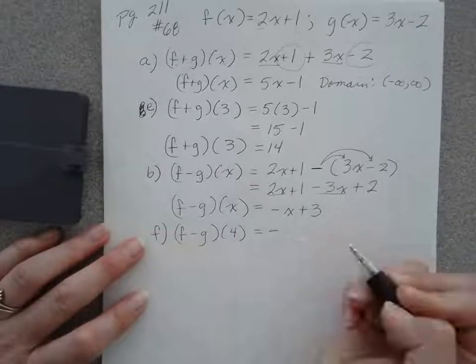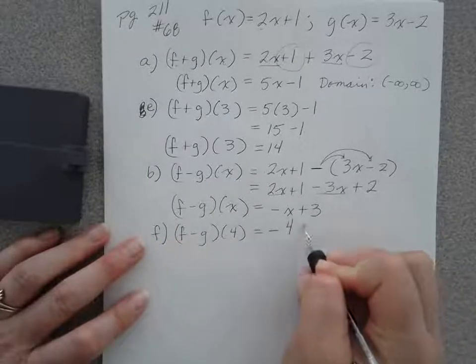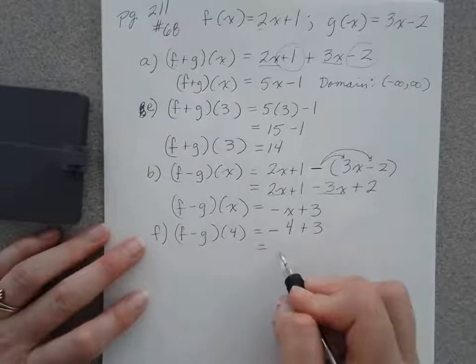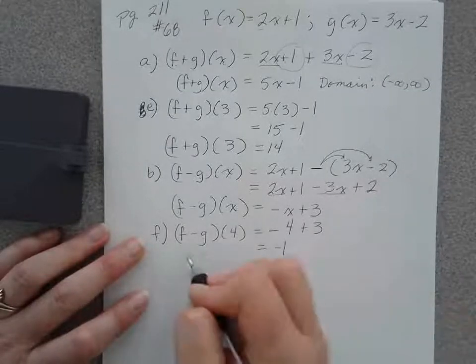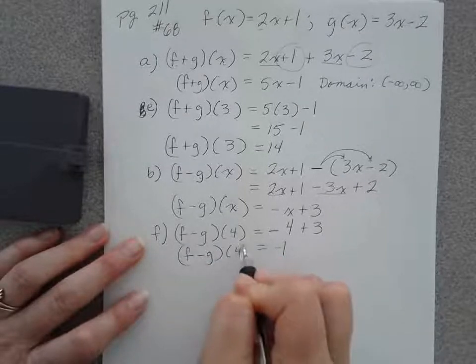So the negative stays in front. We replace the x with 4, plus 3. So what is negative 4 plus 3? Negative 1. So that is f minus g of 4.